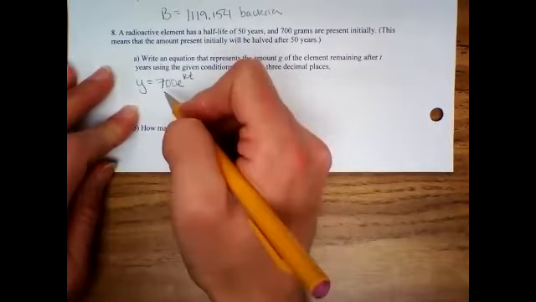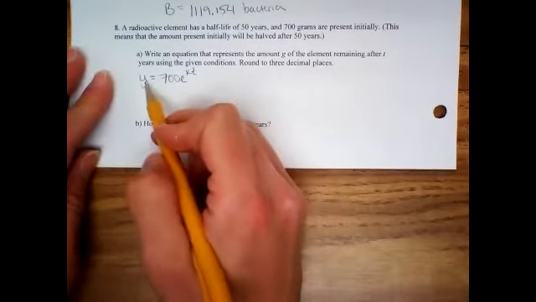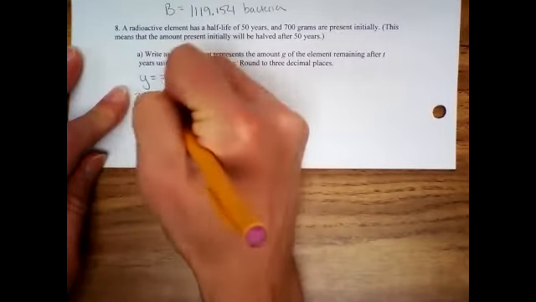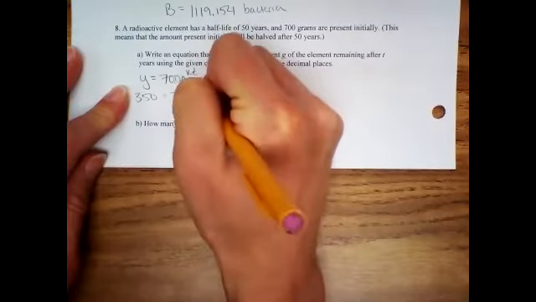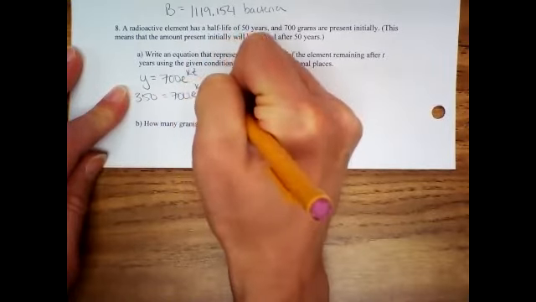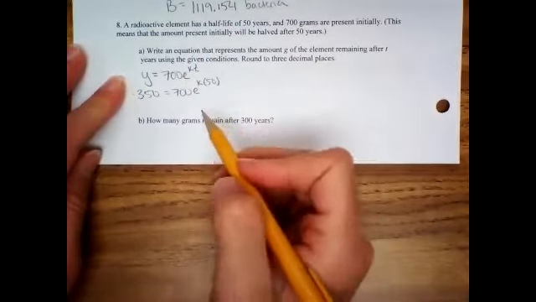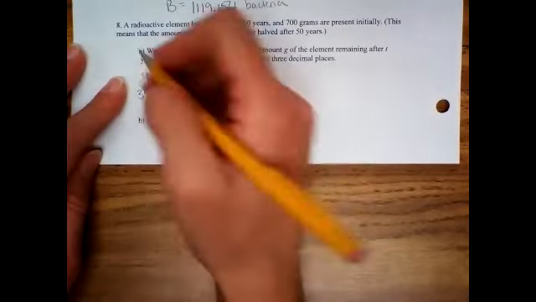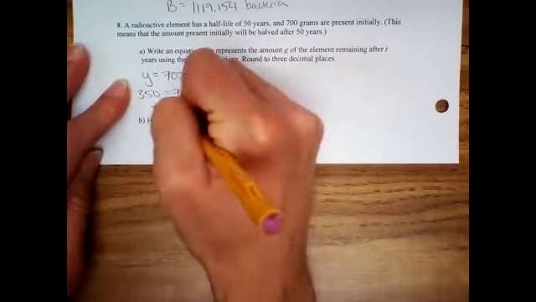So 50 is going to be the time. And then we end up with half of what we started with. So half of 700 would be 350. And the half-life was 50 years. And so we're going to do the same steps as we did up there and just solve for k. So divide over the 700, that's going to give you a half because it was a half-life.